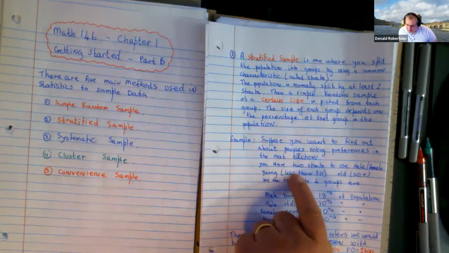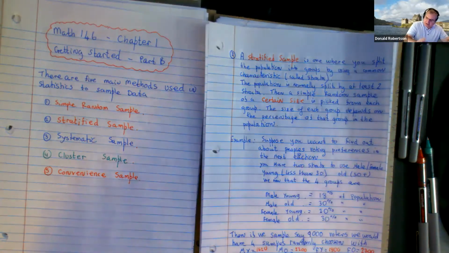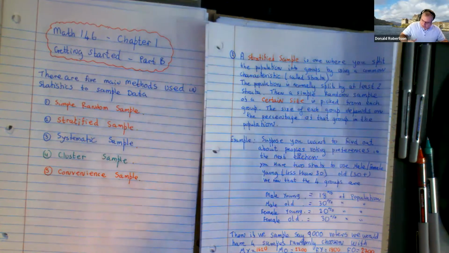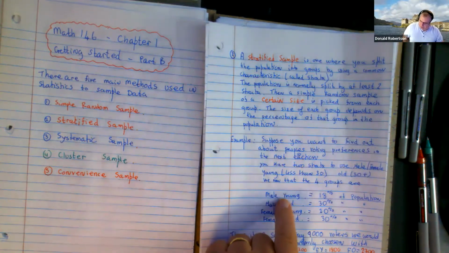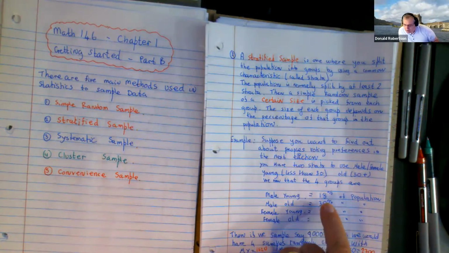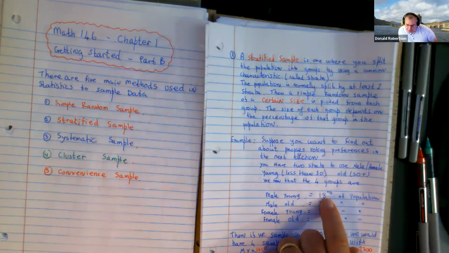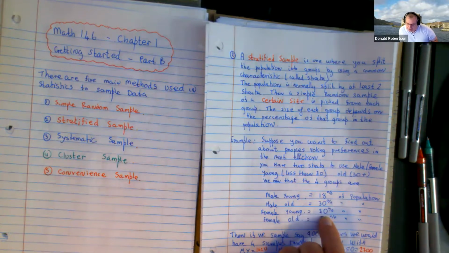So if you put that together, right, are you a male or a female? Are you old or young? Do you see how that breaks into 4 groups? And you know, because of the census, that 18% of Bremerton are young males, 30% are old males, 20% of Bremerton, we're talking about voters here, are young females, and 30% are older females.